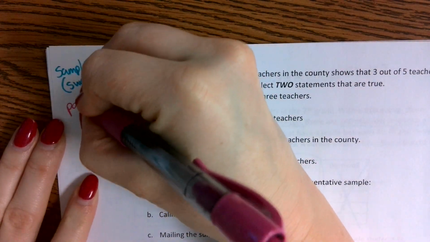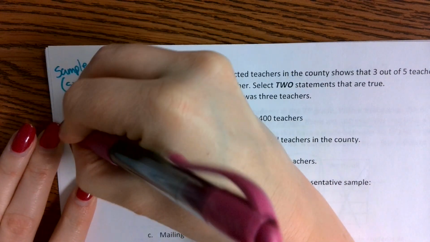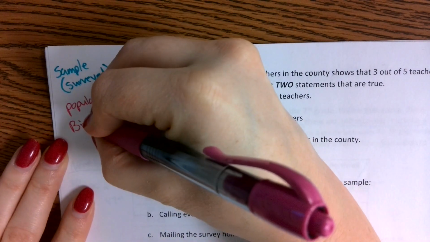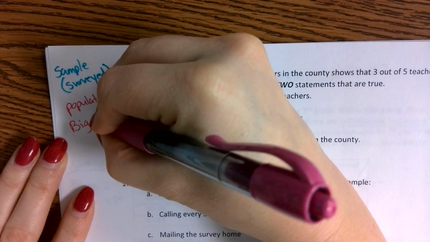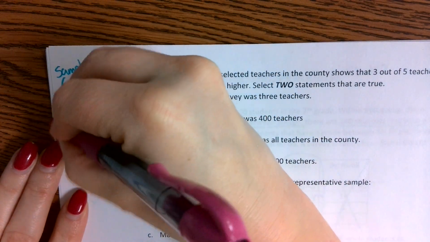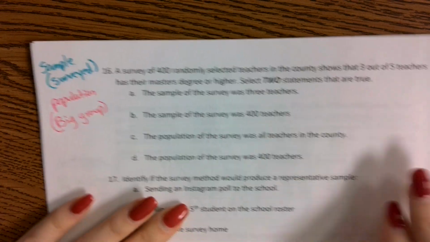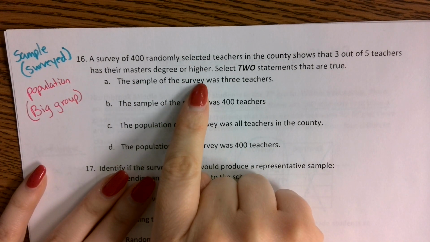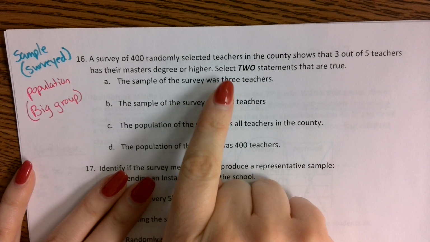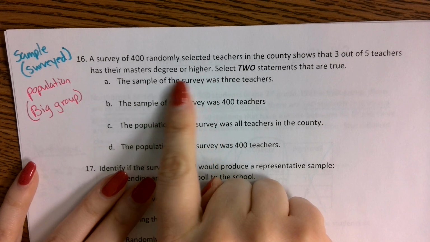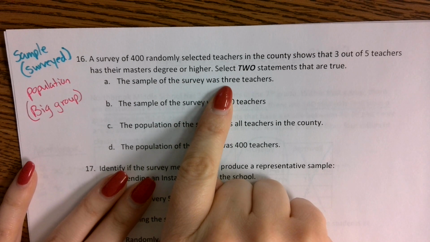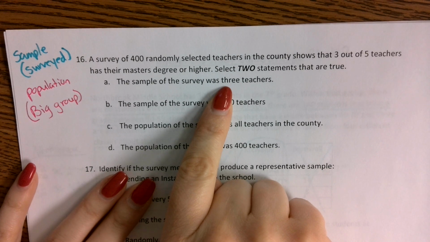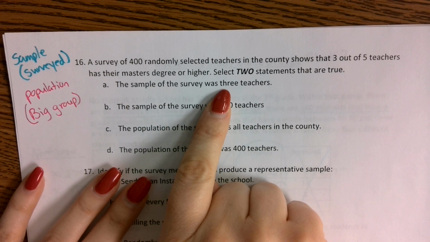The population is the big picture, the big group. So this is saying that the survey only surveyed 3 teachers. Did they only survey 3 teachers? Yes or no? No.